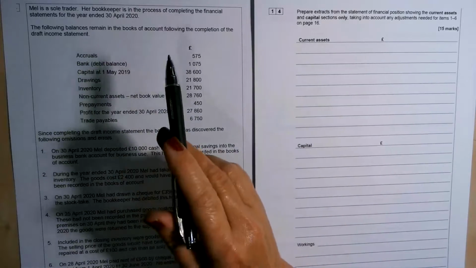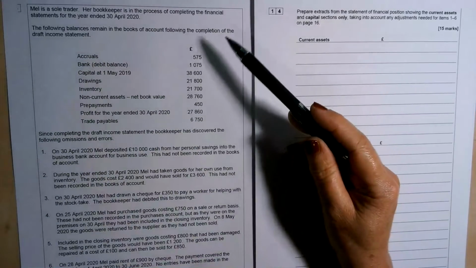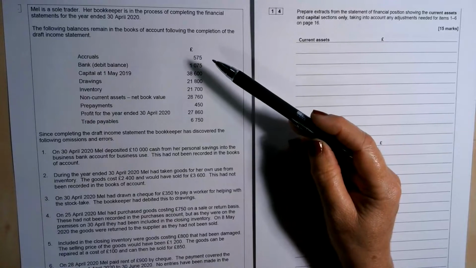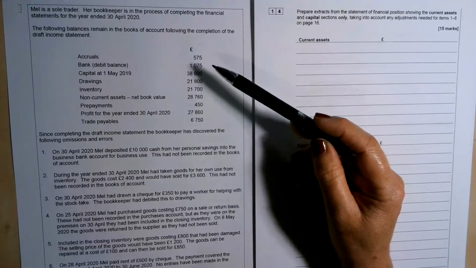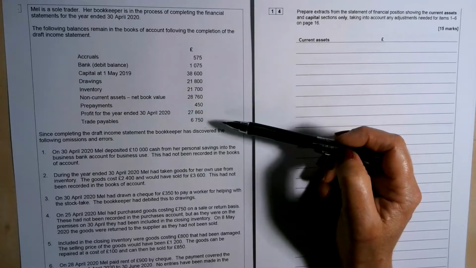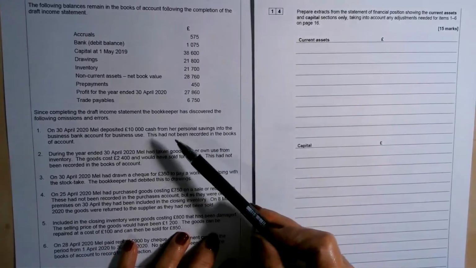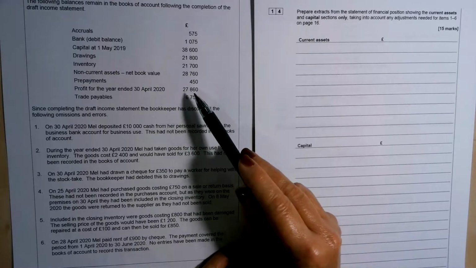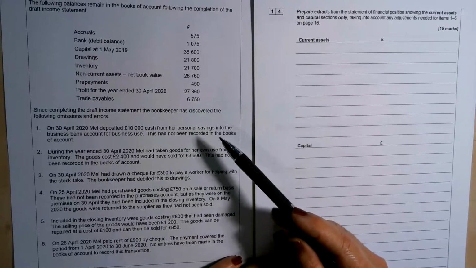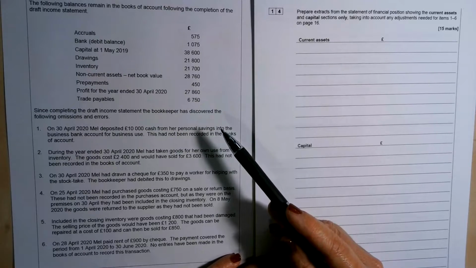So it says here that Mel is a sole trader. Her bookkeeper is in the process of completing the financial statements for the year to 30th of April 2020, and they've got the following balances remaining in the books of account. And since completing the draft income statement, you can see there that the draft profit was 27,860. The bookkeeper has discovered the following omissions and errors.